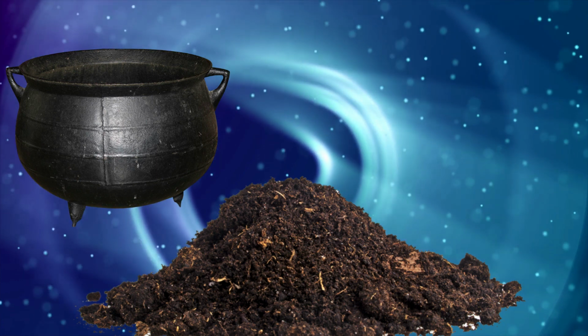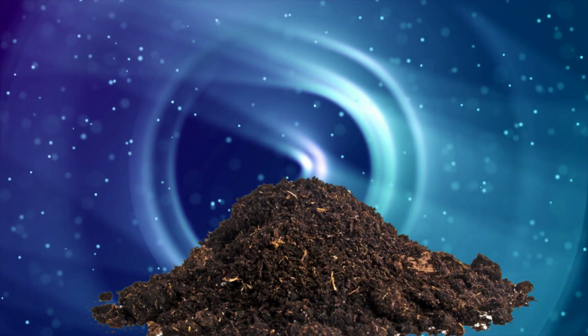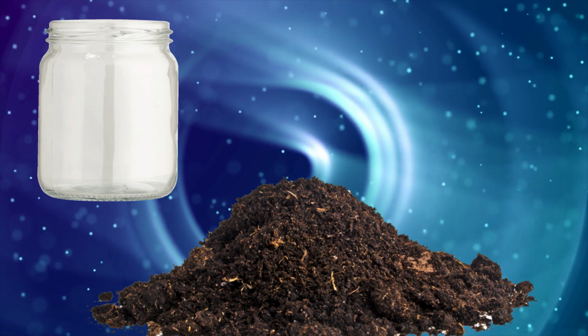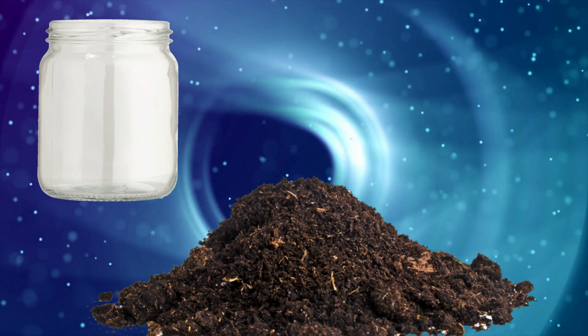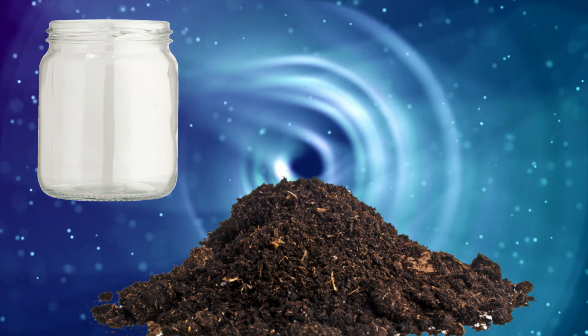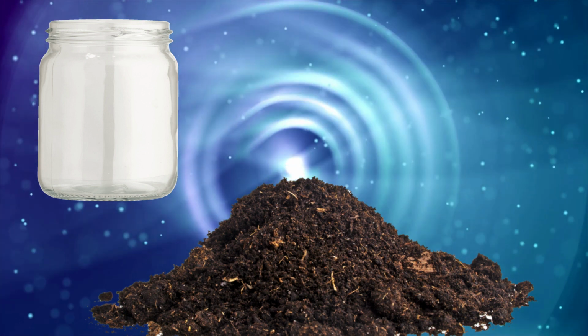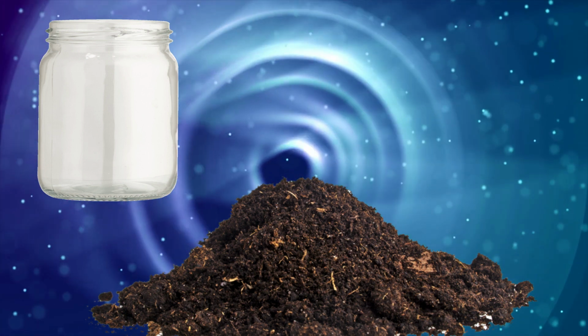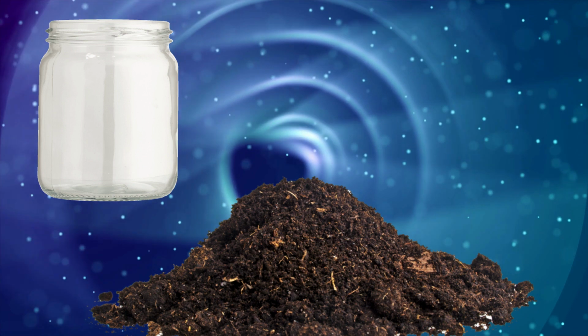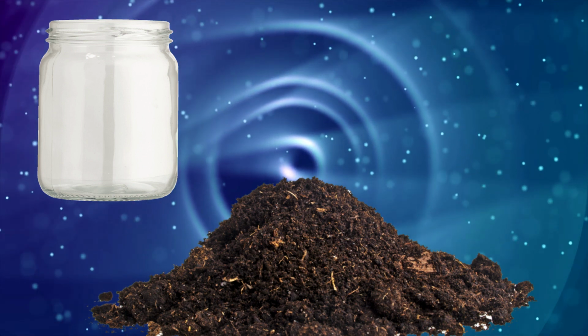Soil contains air. You need garden soil, a jar, and water. Put soil in a jar and pour some water over it. You will see bubbles coming up from the soil, which shows soil contains air.